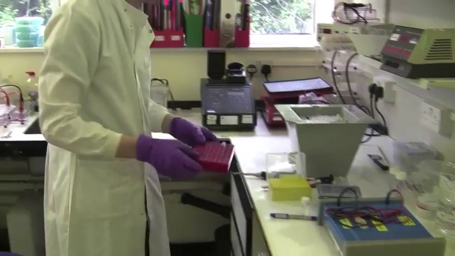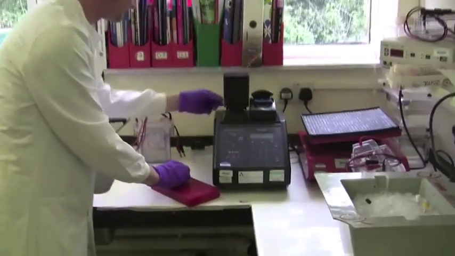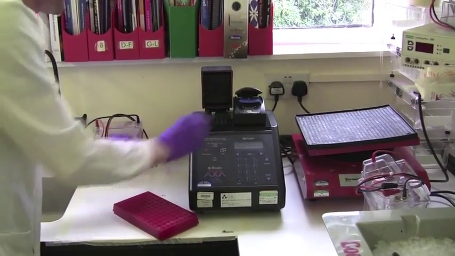To ensure denaturation of the proteins, the samples are then boiled at 100 degrees C for 5 minutes.